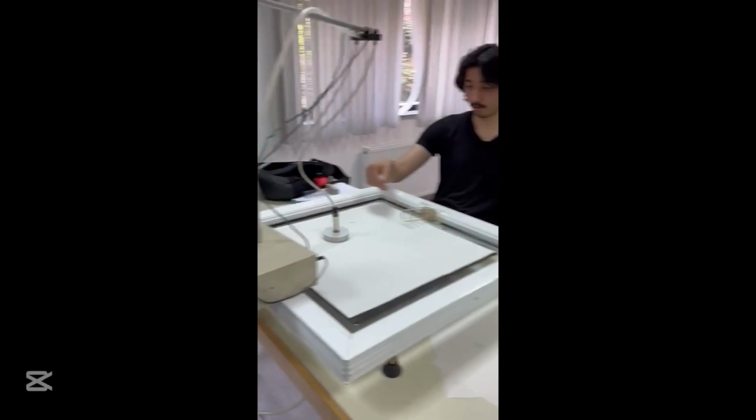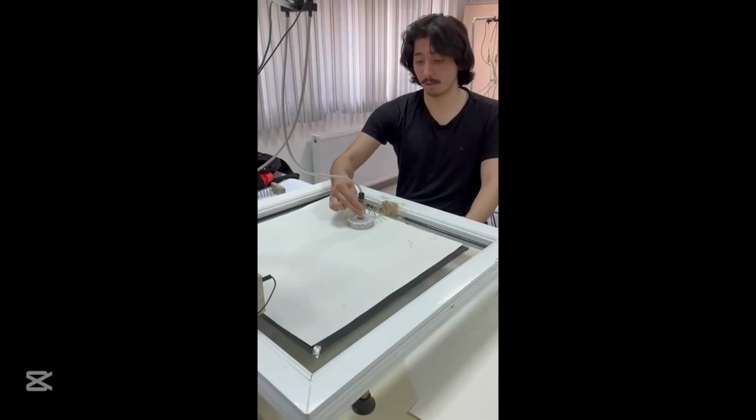In the second part, I examined the effect of the spring's compression amount. For this, I chose three different compression distances and used the same spring for all of them. The distances I used were 2 centimeters, 3 centimeters, and 4 centimeters. Then I measured the points where the object landed on the carbon paper. These videos show the second stage of my experiment.